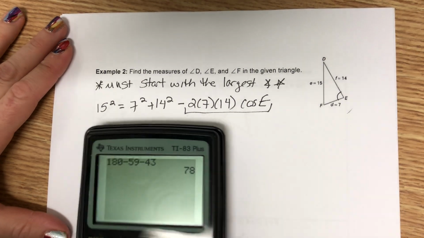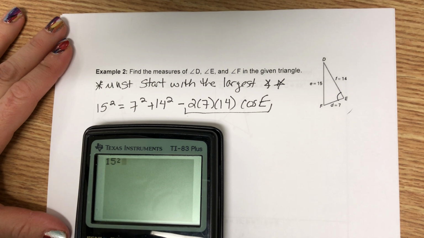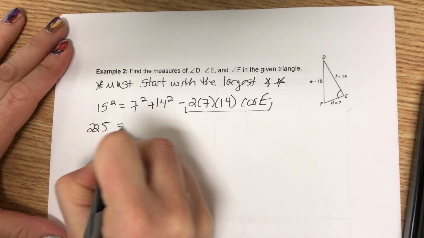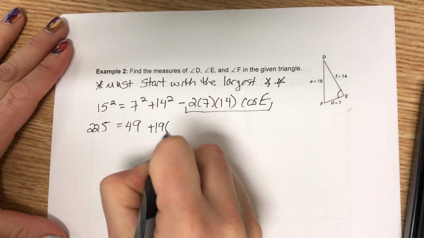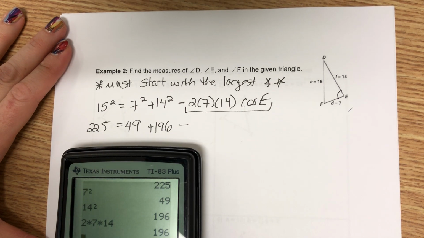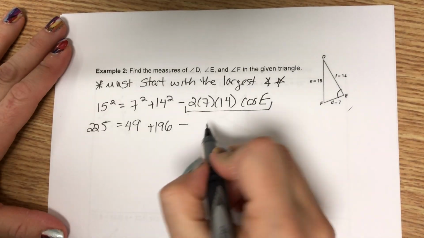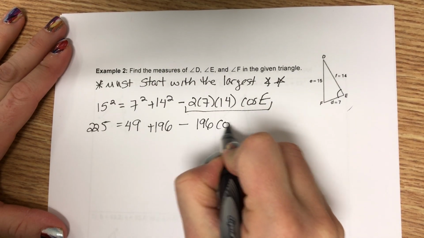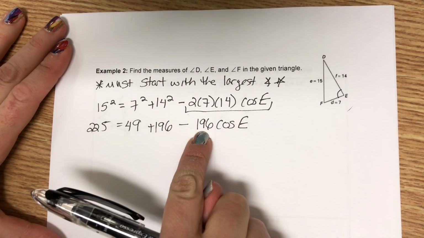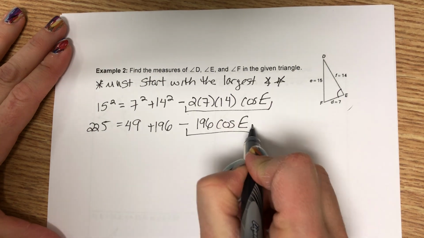So let's square all these values. So this is 225 equals 49 plus 196 minus 2 times 7 times 14. And it is very, very tempting to condense those, but you can't. These are connected.